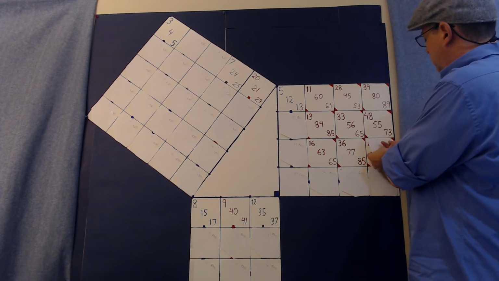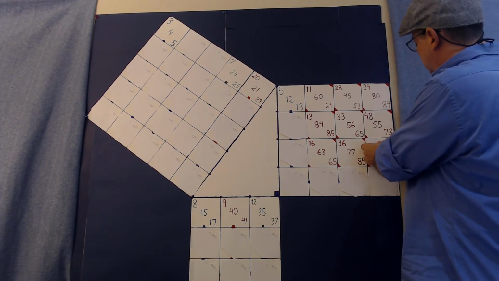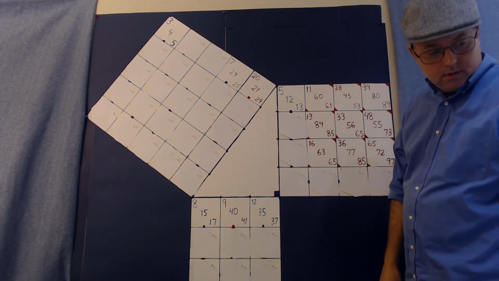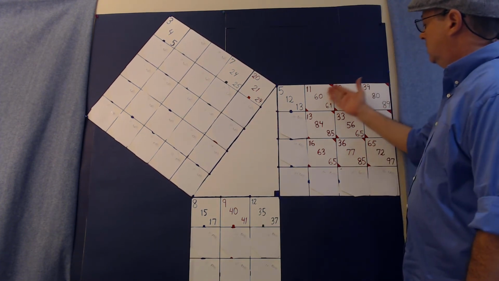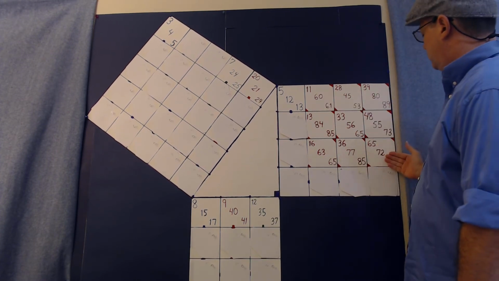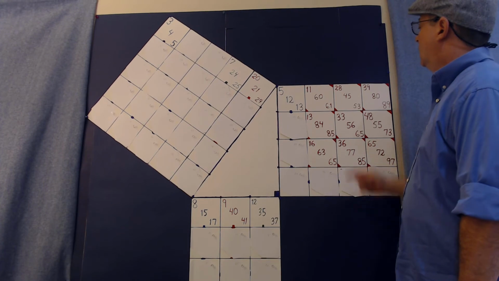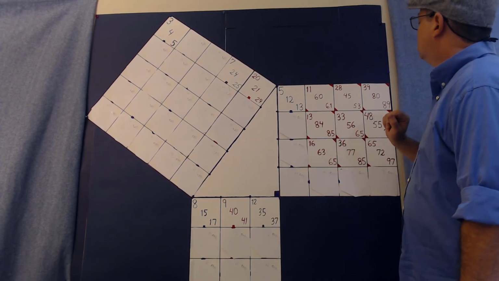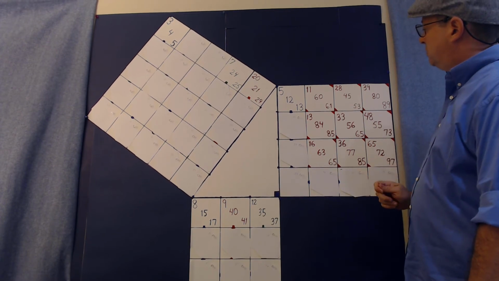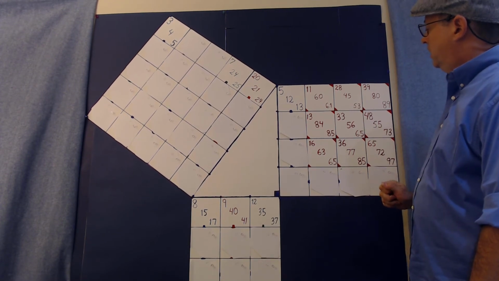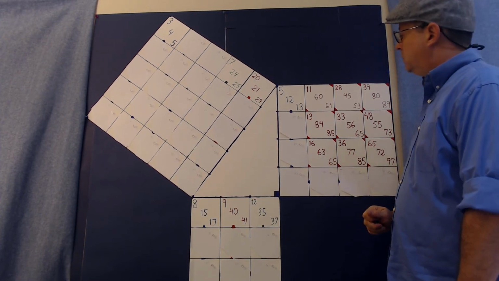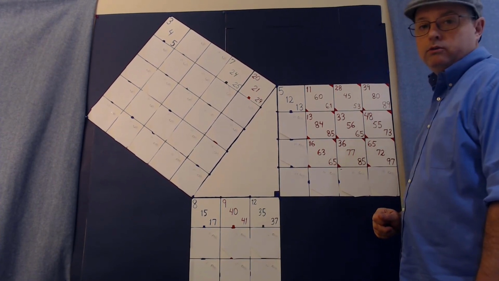And one more in this group here, 65, 72, 97. And so in this, all of these red Pythagorean triples here are all primitive Pythagorean triples. And what we're trying to do in this arrangement is keep all the numbers under 100.